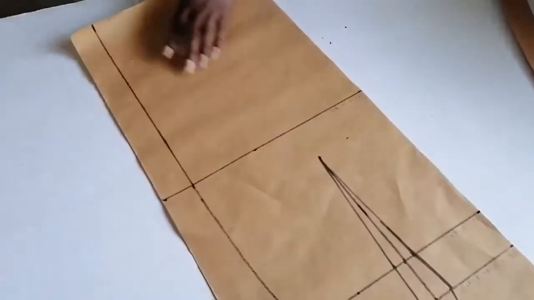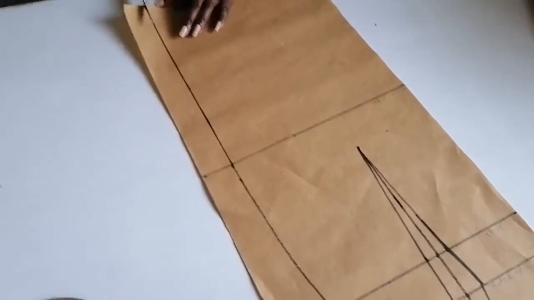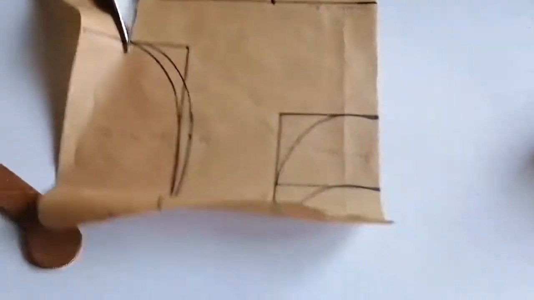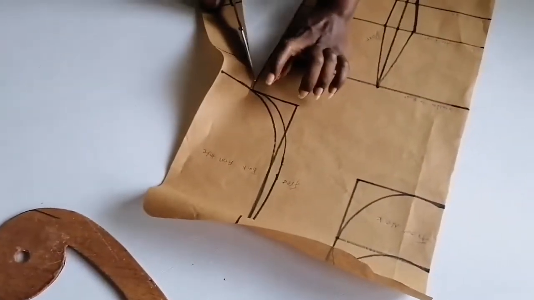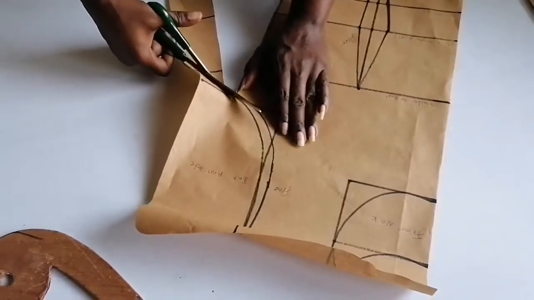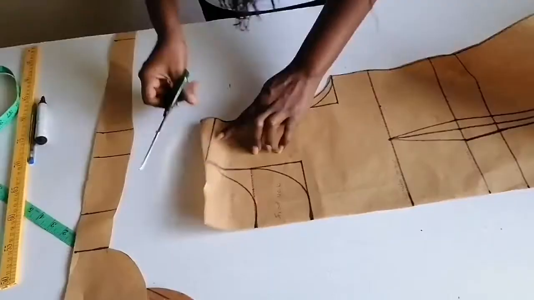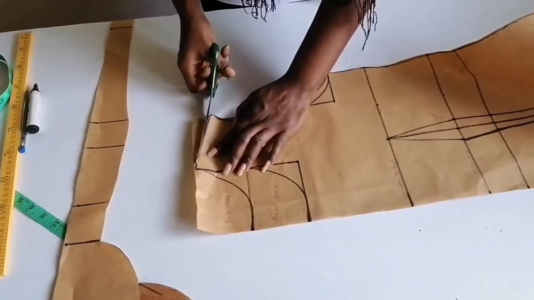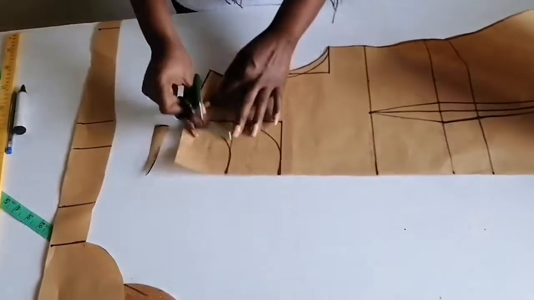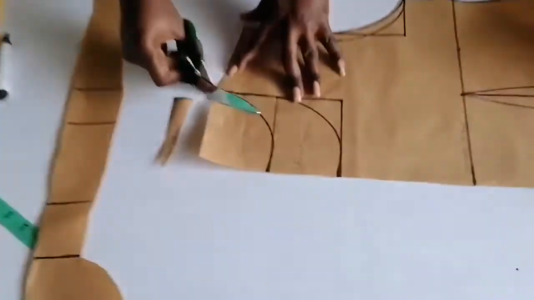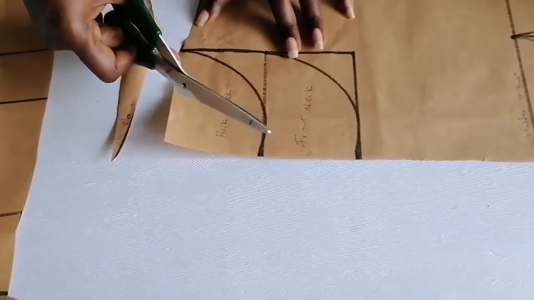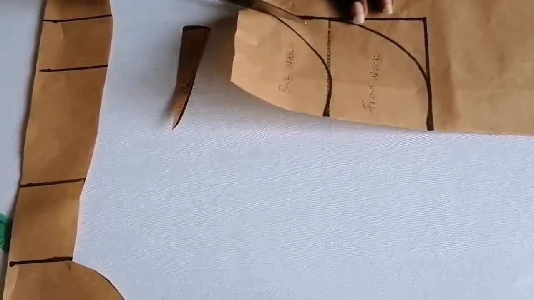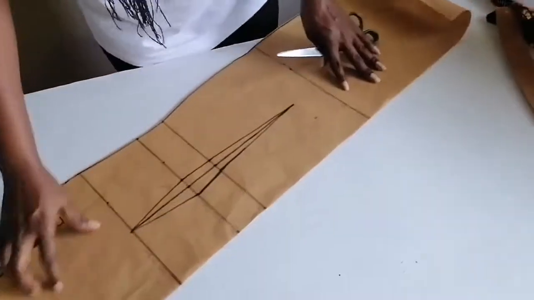So we are cutting through. The back armhole first. You will not cut the front one. You cut the back first. Okay. Then at the neck area, you will cut the back neck first. You will not cut the front neck. So this is our pattern.